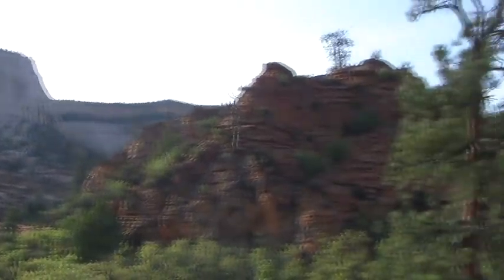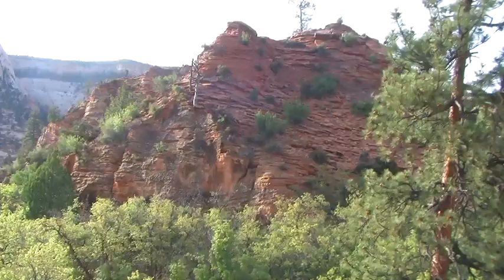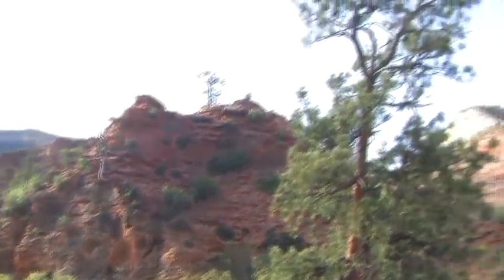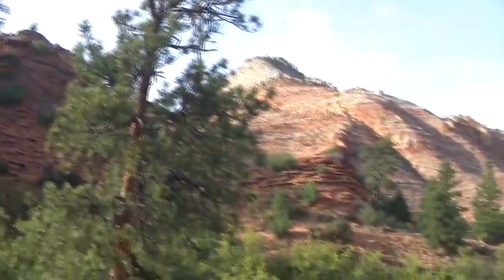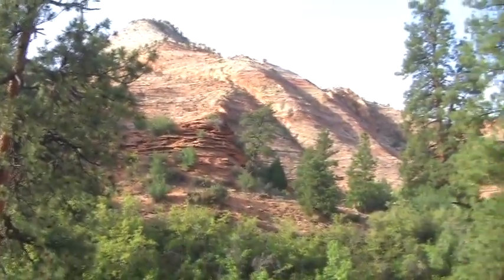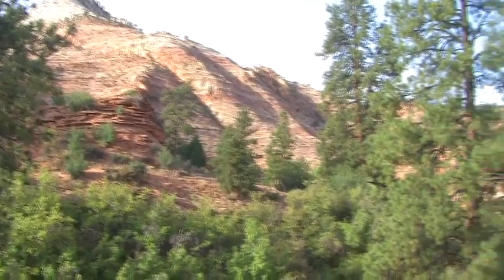The canyons. So those features of a checkerboard are found on other mountains as well. The pine, the regeneration.